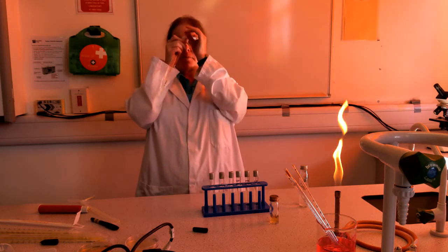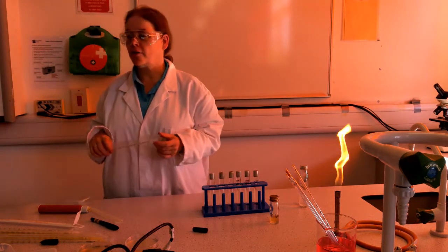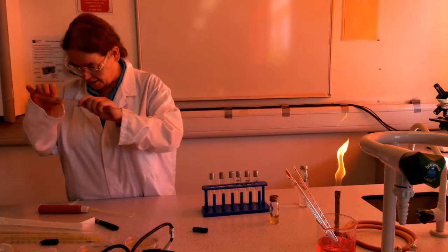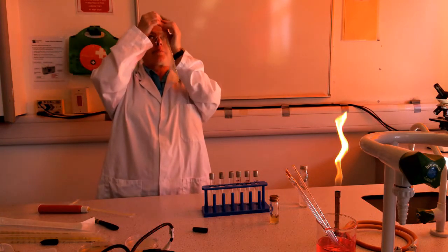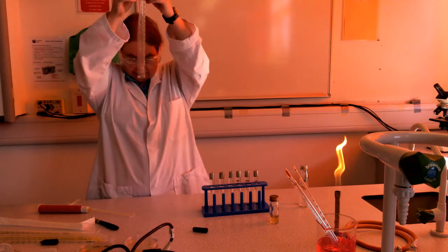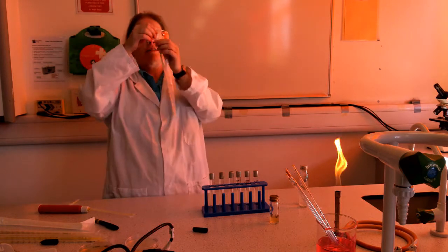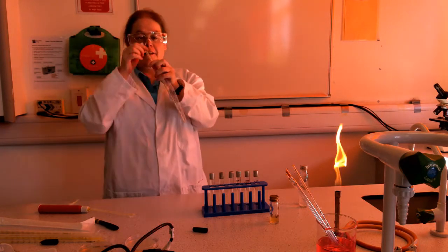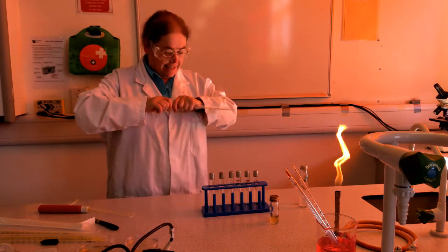The wrong end of the set. Yes, okay. The perils of wearing glasses and safety specs. Let's try that again, this time with the right end of the set. That's better. Yes, you know how you can't see anything with goggles over specs.